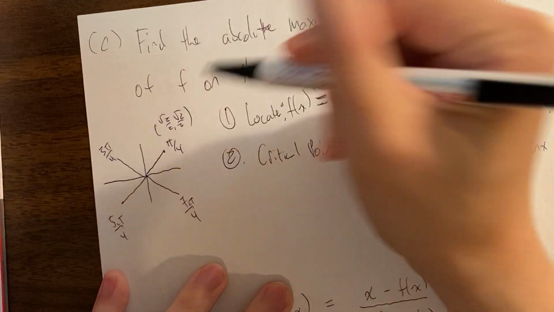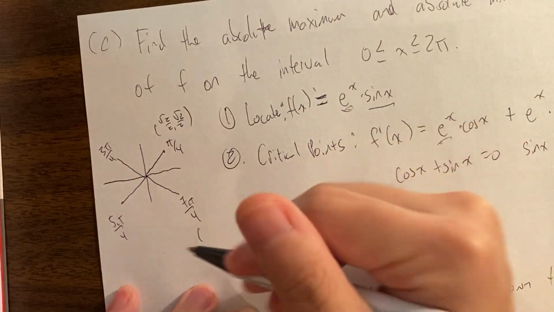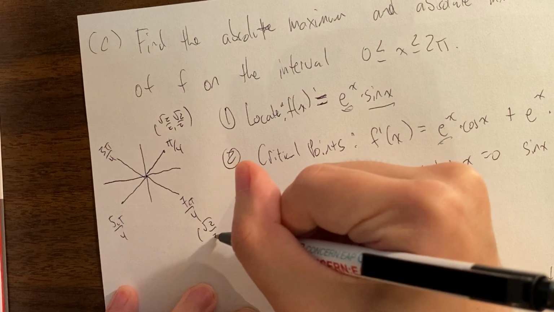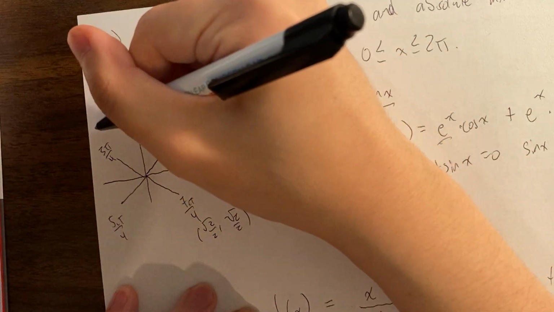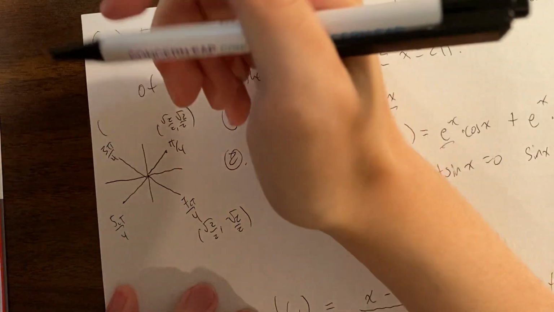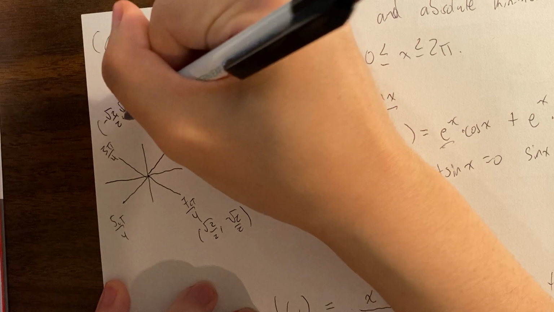We'll label a few of these. Let's label this one and this one. So this one is going to be root 2 over 2, but negative on the second corner. So all of these have the same sort of points. So again, this question isn't hard because of the calculus. It's hard because of the trig. And trig is kind of annoying sometimes.